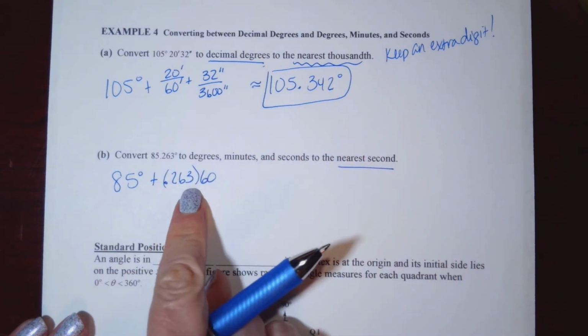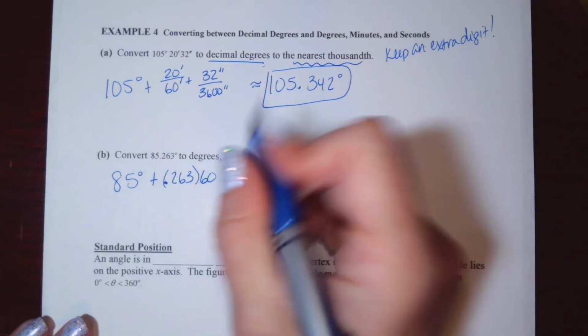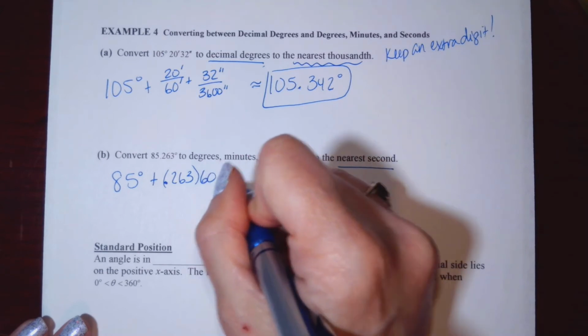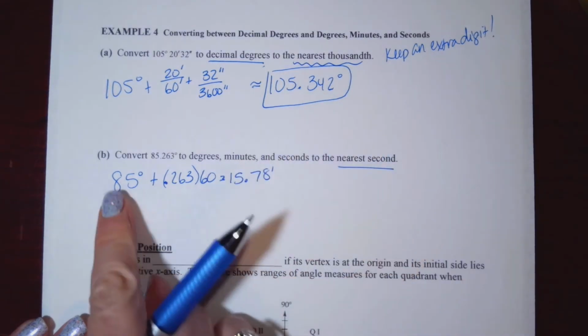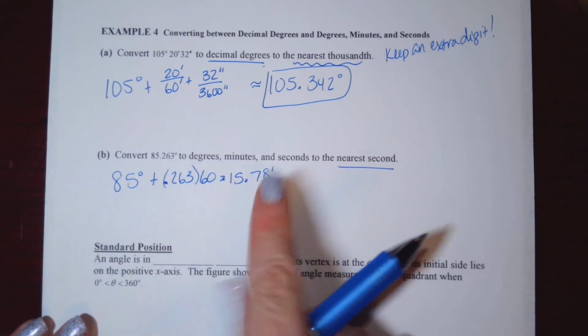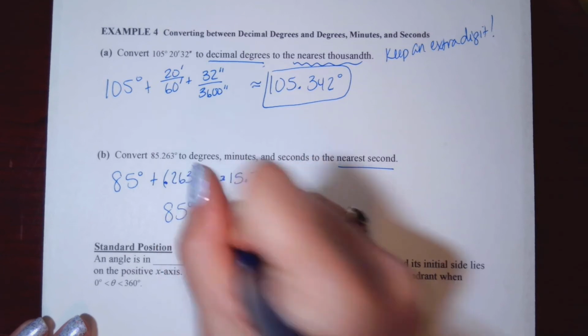So I take this decimal, 0.263, and multiply it times 60. It comes out to 15.78 minutes. So I've got 85 degrees, 15.78 minutes. So 85 degrees, 15 minutes.